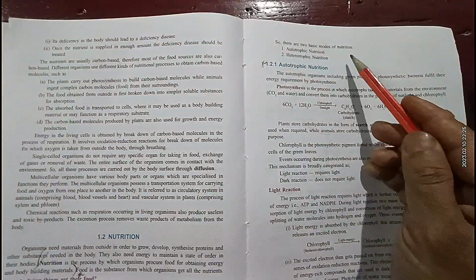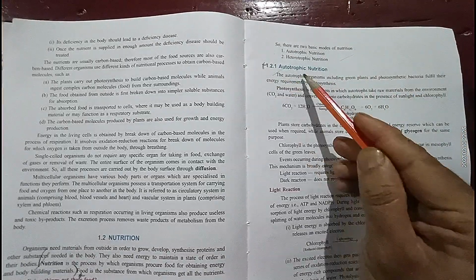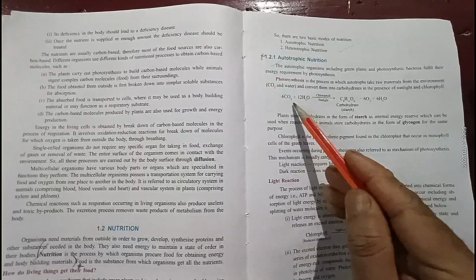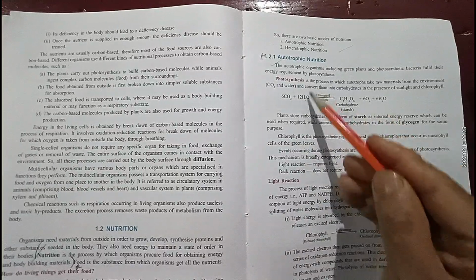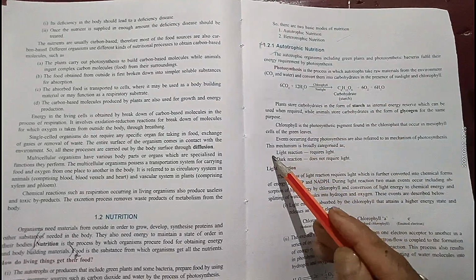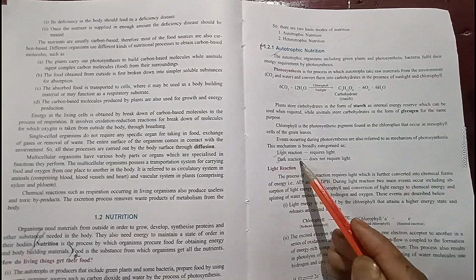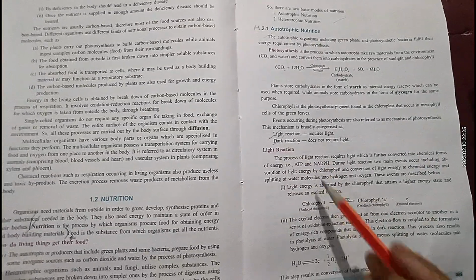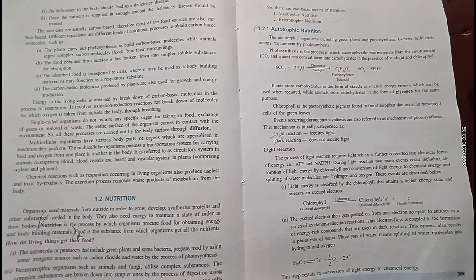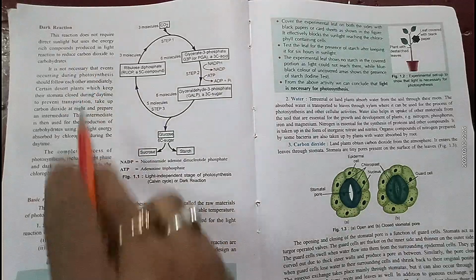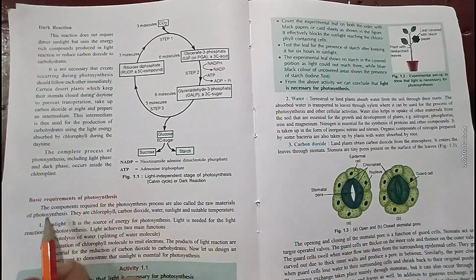Here are the two basic modes of nutrition, the autotrophic nutrition definition, then photosynthesis, which is very important. This reaction is also important. Go through this paragraph and remember the two phases of photosynthesis: one is light reaction, another is dark reaction. This part just go through. This part is not so important for exam purposes. Even on the next page, this dark reaction also just go through, but it's not so important.